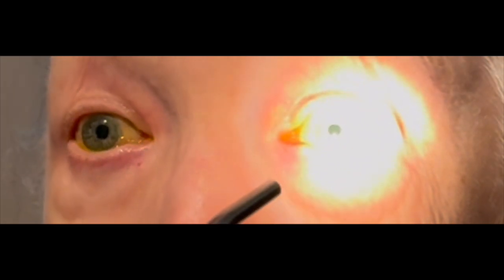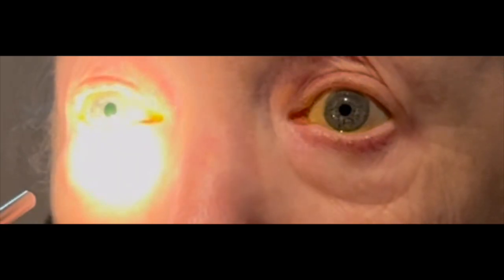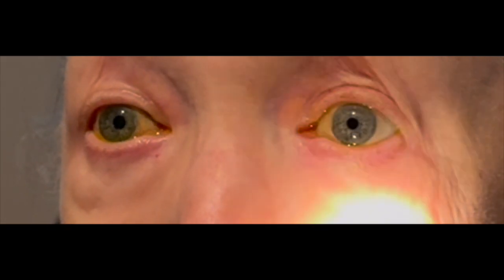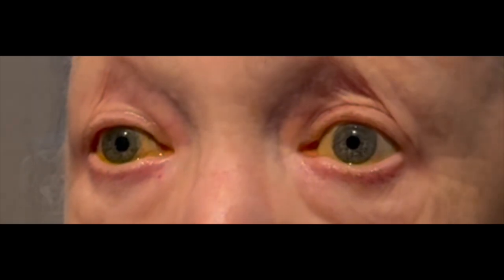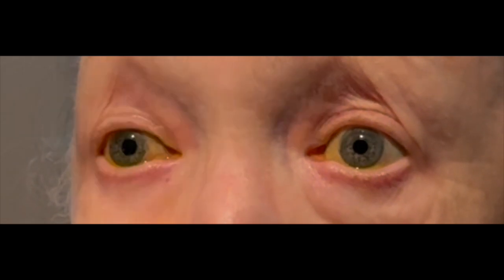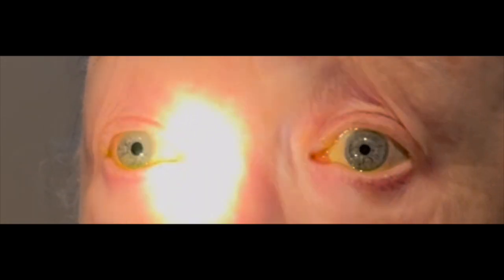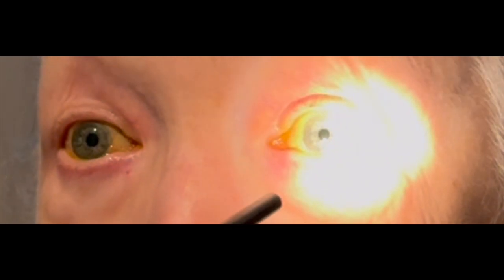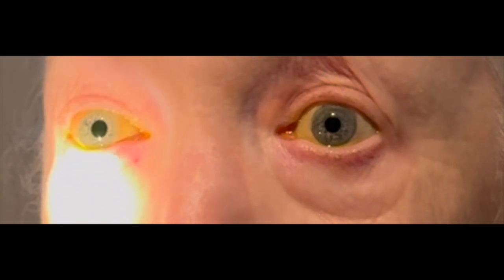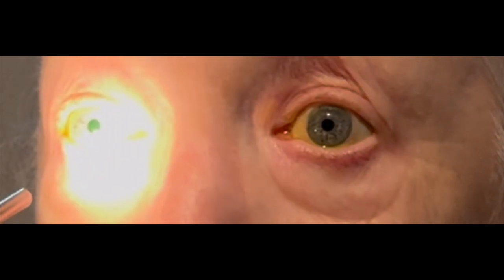This is a patient, another patient with a relative afferent pupillary defect. This one is again on the right eye, like we had with the last patient. Remember, as a review, a relative afferent pupillary defect is really looking for a problem with the optic nerve. The pupil just tells you how the optic nerve is functioning.